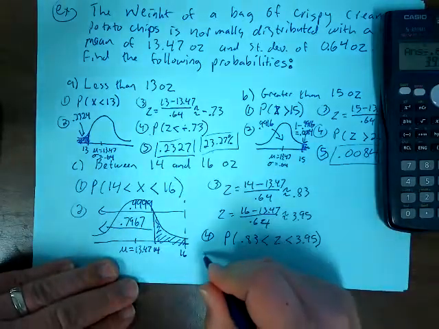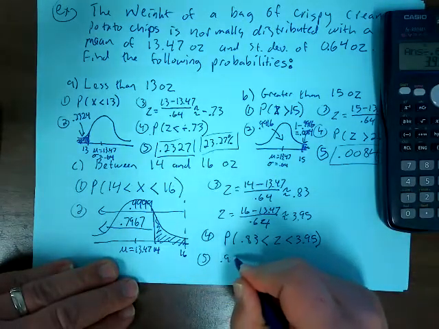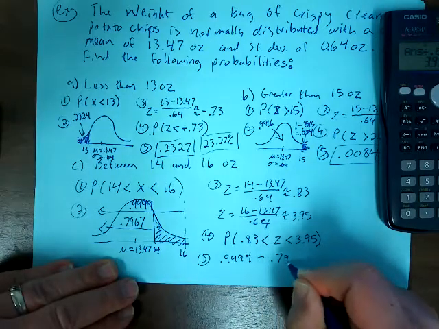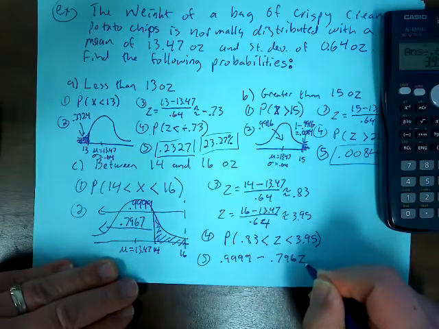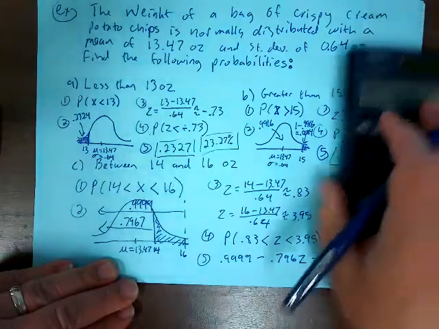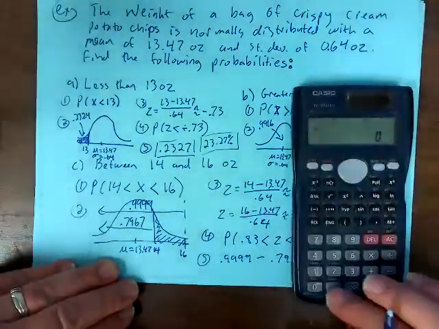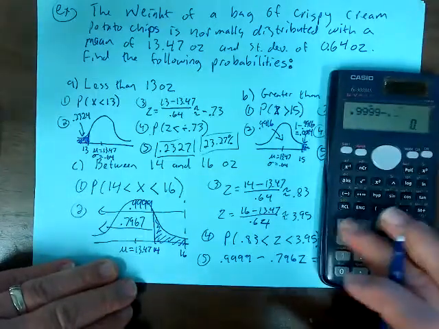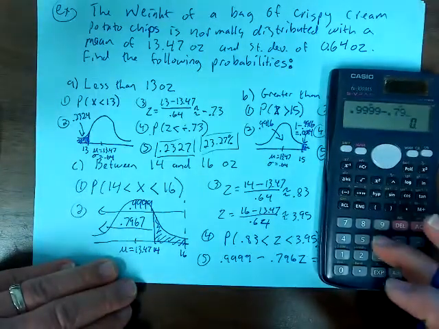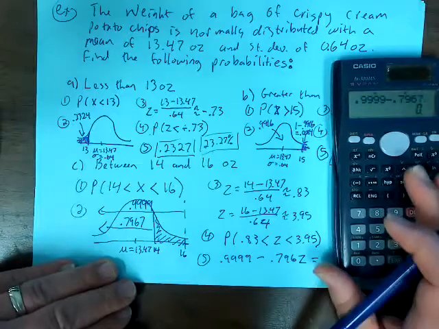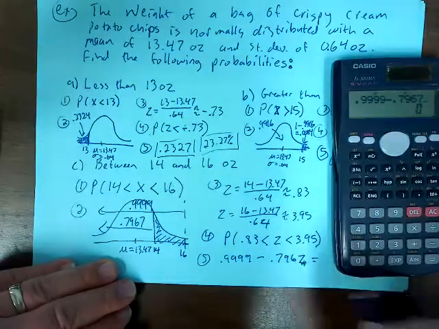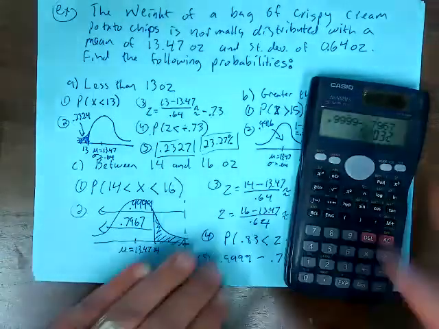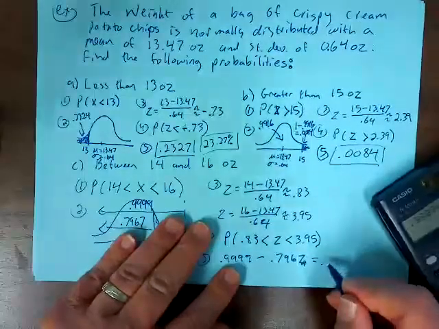My final probability is the difference between the two areas. So 0.9999 minus 0.7967, and I get 0.2032.